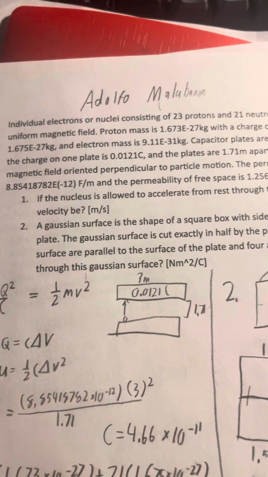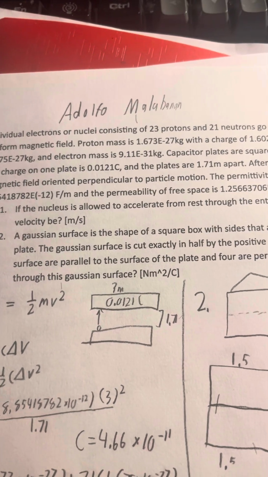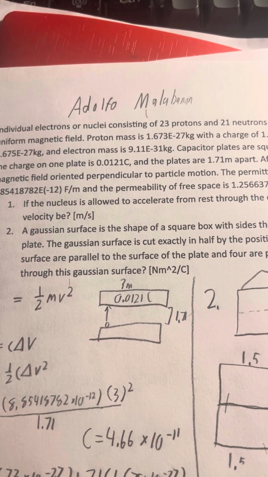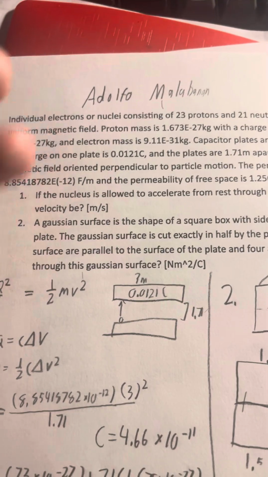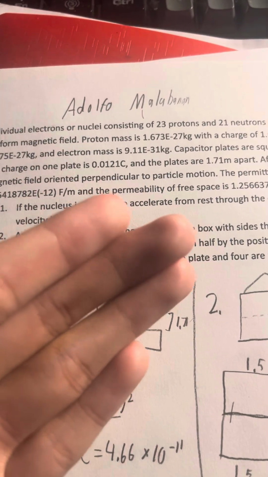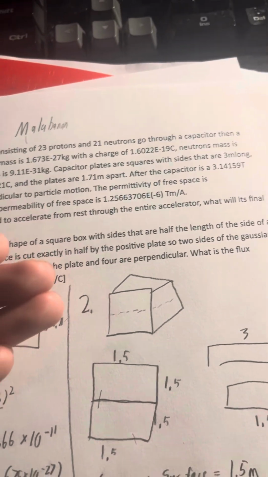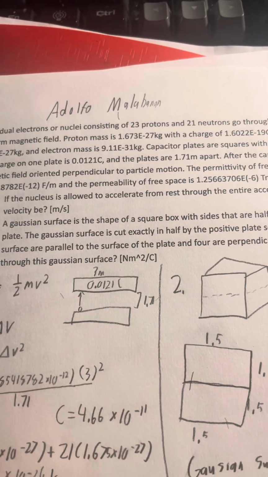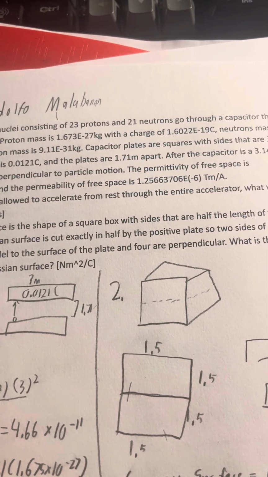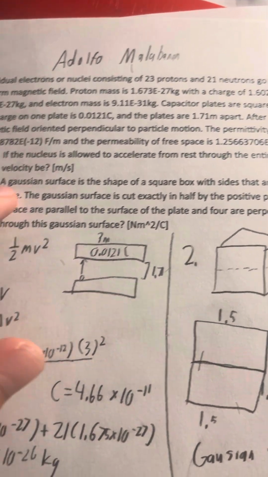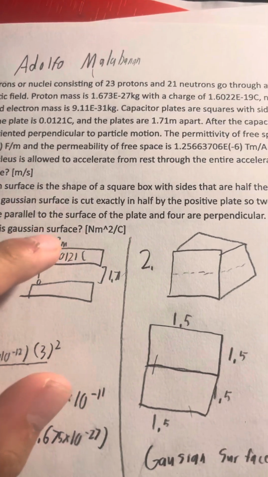So we're given a situation where we're given a certain amount of electrons, protons, and neutrons. Or rather, there are electrons and then there's a nucleus with protons and neutrons, my bad. They tell you the mass, dimensions of the capacitor, plate distance, and plate charge, as well as the permittivity of free space and the permeability of free space.